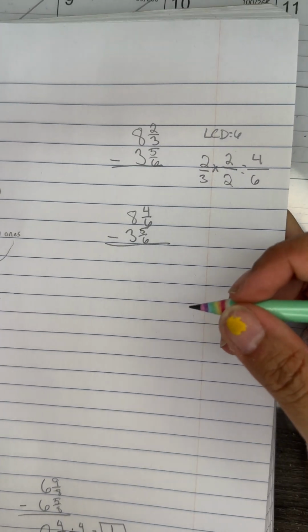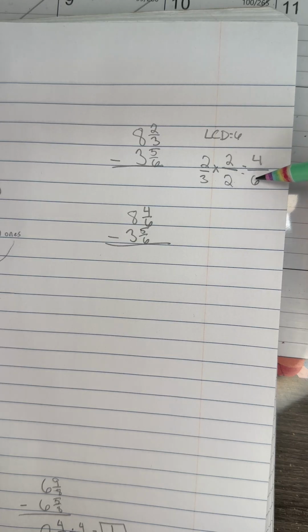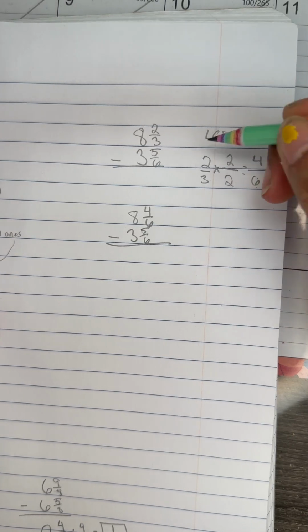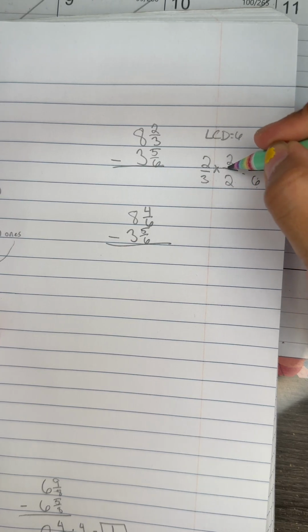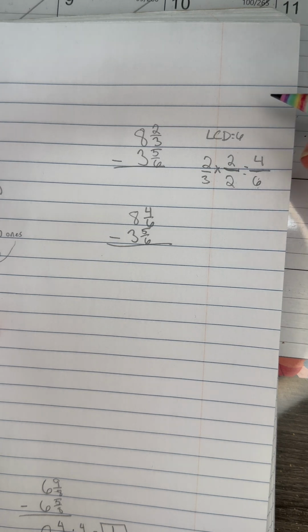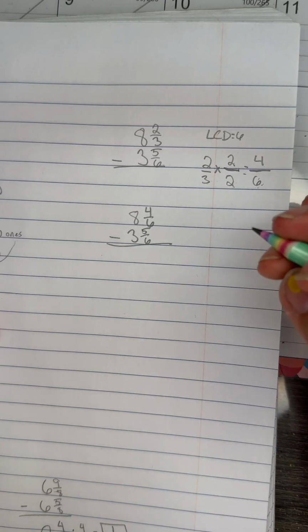Oops, this was not on frame. So let me repeat that. It was 2/3 times a blank fraction bar equals something over my new denominator, my LCD. Then I said 3 times what gets me 6, that's a 2. If I put the 2 in the denominator, I put the 2 in the numerator, and I get 4/6.